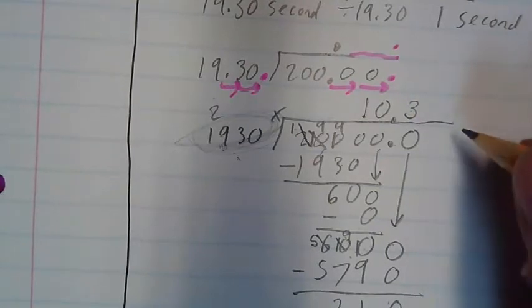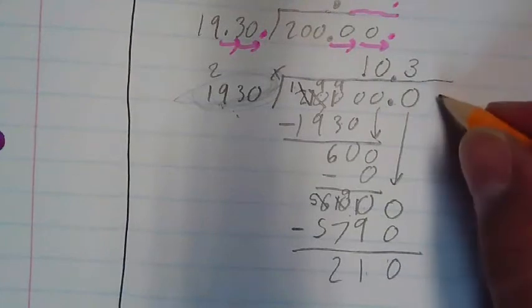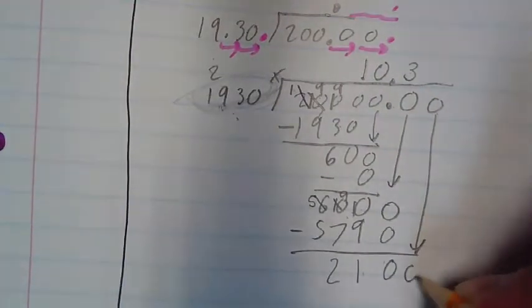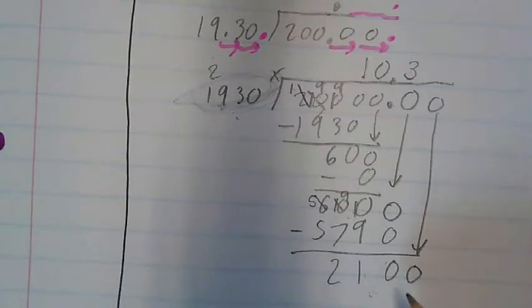Okay, it did say we can round to the nearest tenths place, right? But we need another digit here to see where this goes. Add another 0. Bring it down. 2,100. Oof. My goodness.